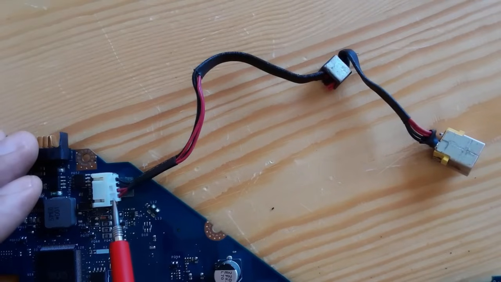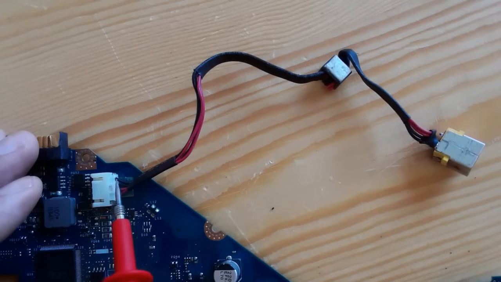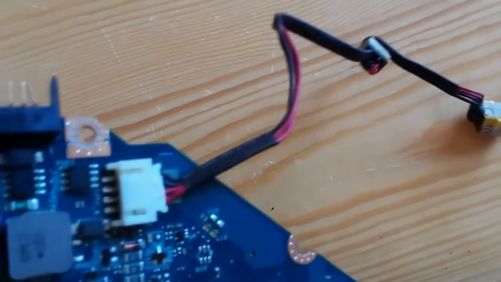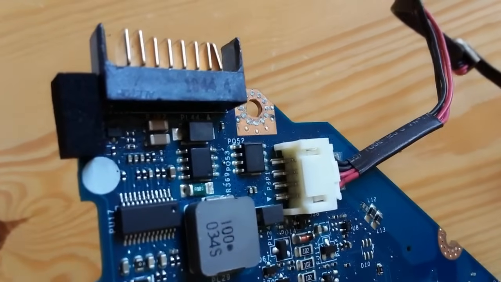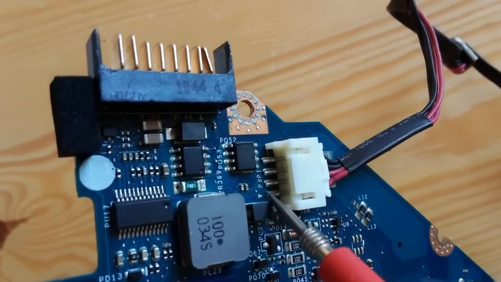Using the multimeter, you can check the continuity of these cables. As you can see, two red cables and two black cables. The black cables are for the ground and the red cables, of course, for the 19 volts or 20 volts, in accordance with the type of the laptop.